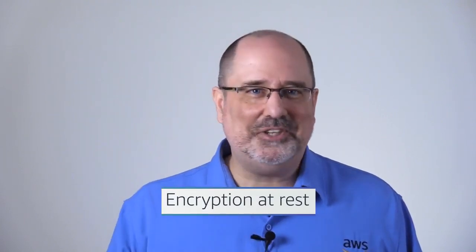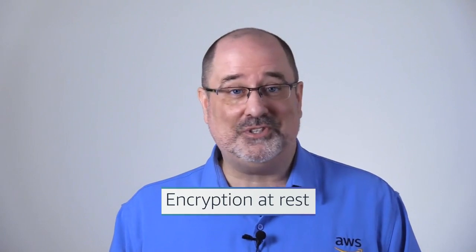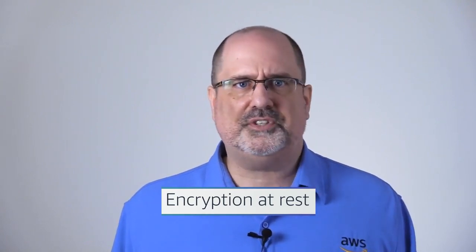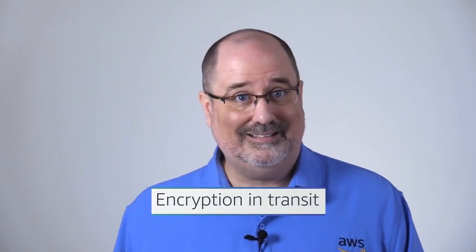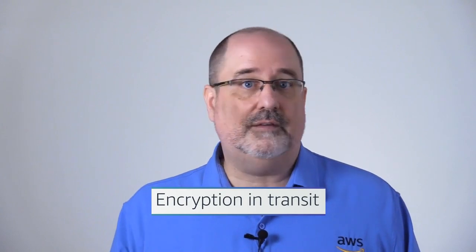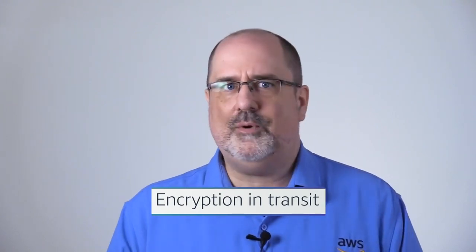Encryption. Managing encryption keys with native options available in S3 and other services. Also understand how KMS and CloudHSM work to enable encryption at rest strategies. For encryption in transit, understand your encryption termination options, how to leverage VPN, and the AWS Certificate Manager.